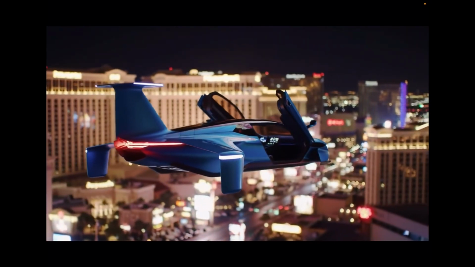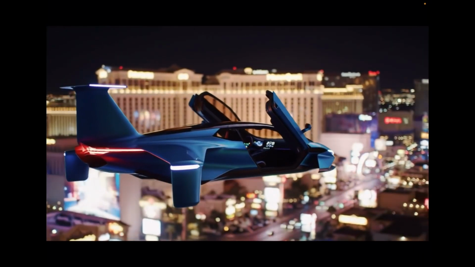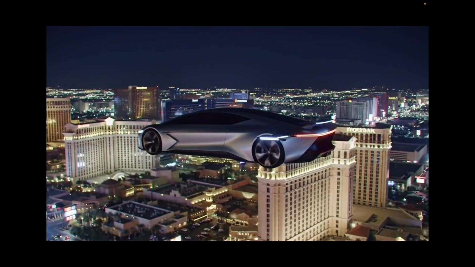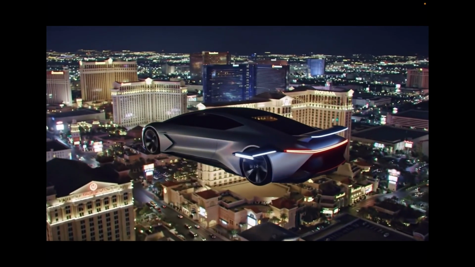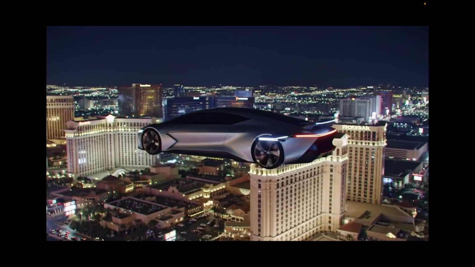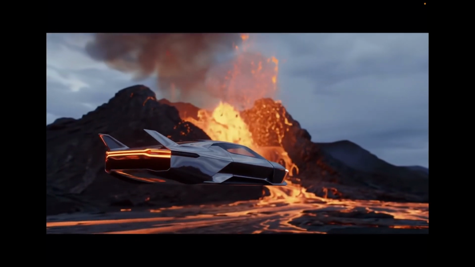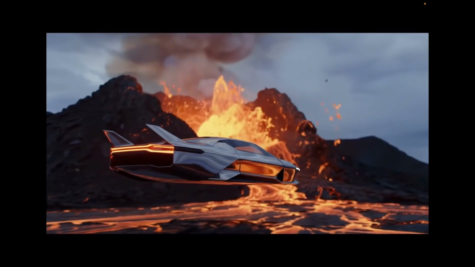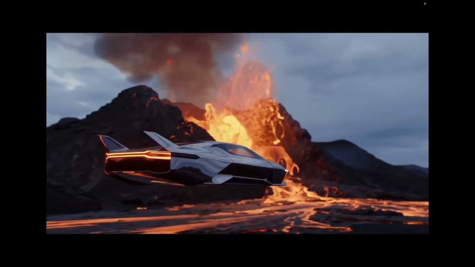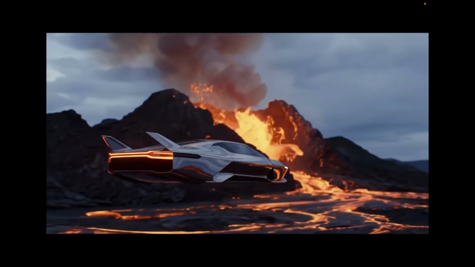This flying car is flying over Las Vegas. Here's another car flying over Las Vegas. It's got a weird tail extension towards the rear. Here's a flying car over an erupting volcano. Kind of neat. It's got the lava rendered pretty well. Got some reflections on the body of the car.